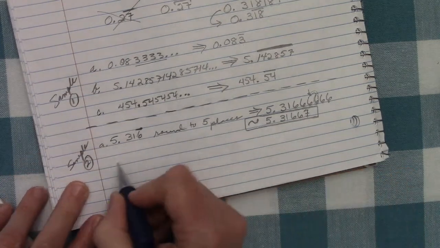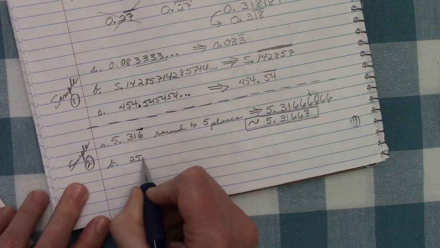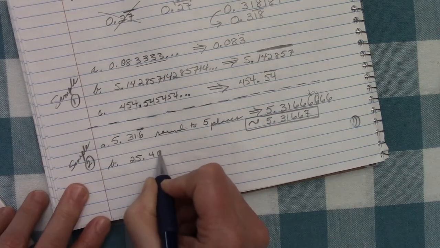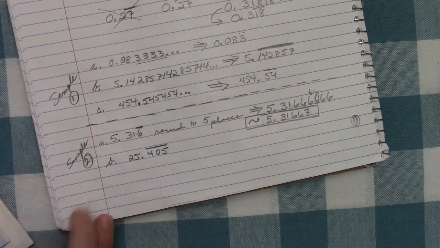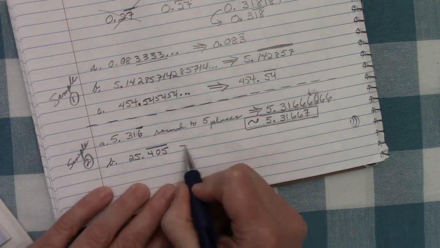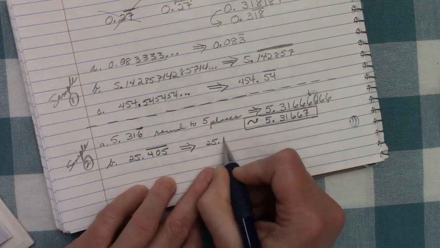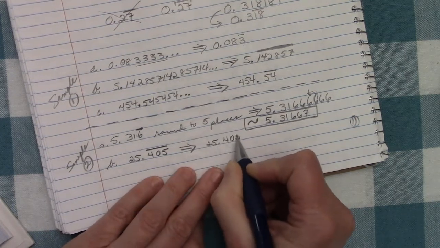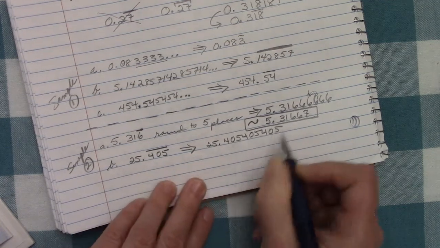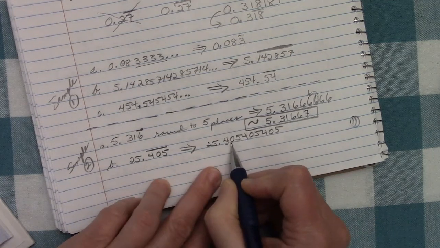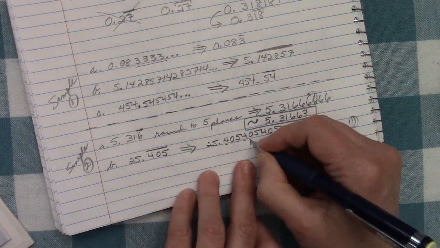Let's look at B. B is 25.405 with a bar over all of that. And if we're to round to 5 places, then this one's going to look like this. 25.405, we're going to round to 5 places. 1, 2, 3, 4, 5. So this is the place I'm rounding to.